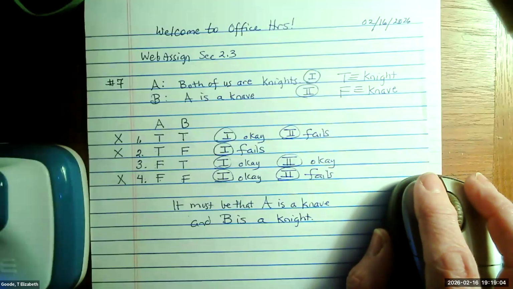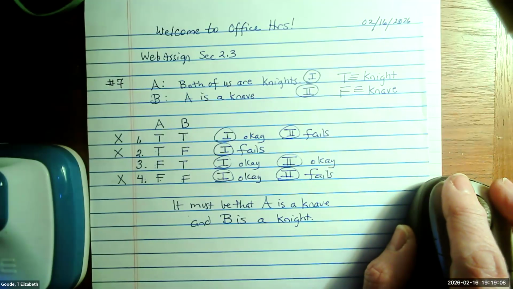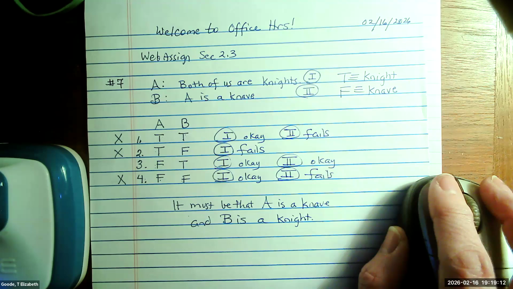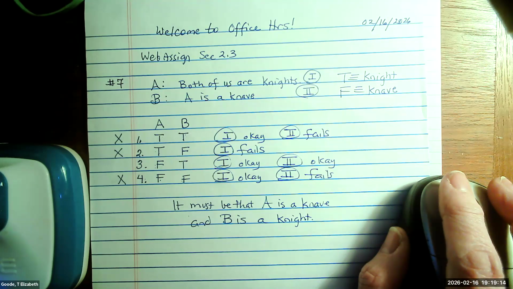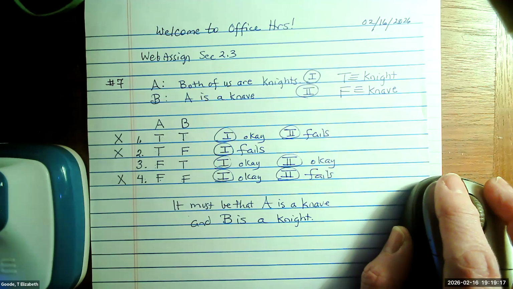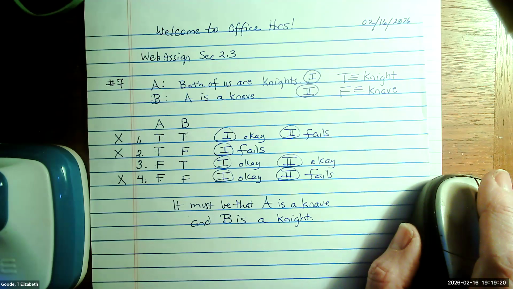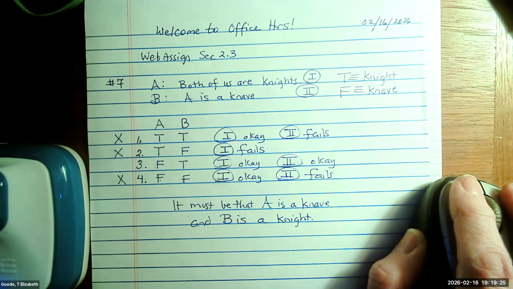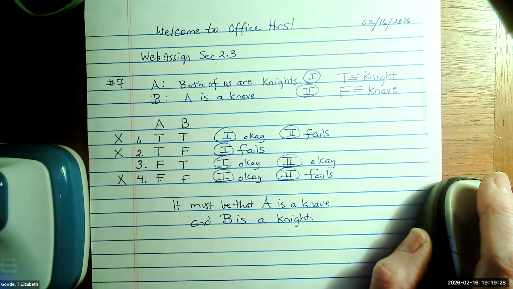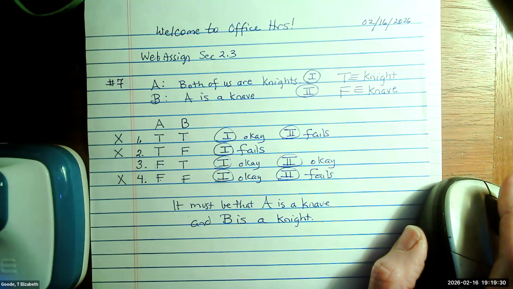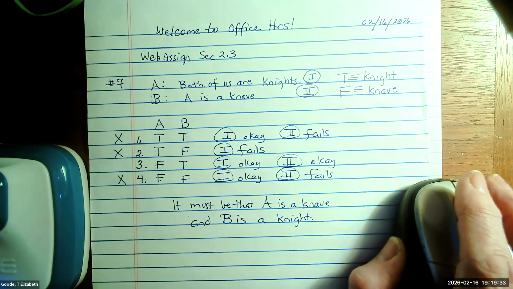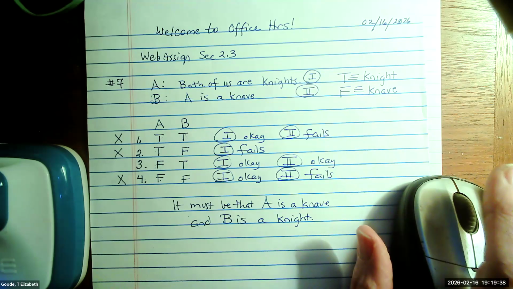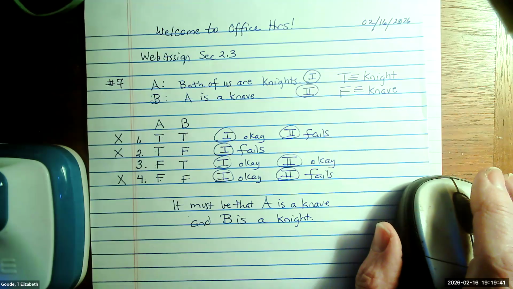Well, if V and W are both telling the truth, we have to have exactly three, because at least three means three, four, five, or six, and at most three means zero, one, two, or three. The only way they could both be telling the truth, meaning they are both knights, is if there are exactly three knights, and here are two of them. If they are, then there must be one more knight.